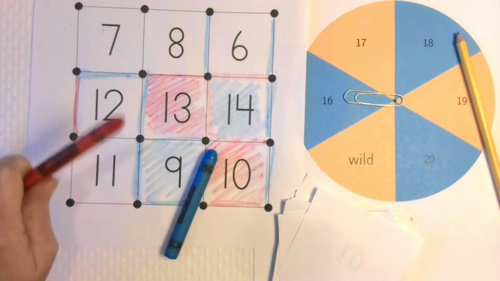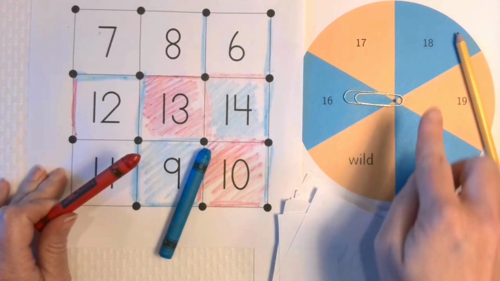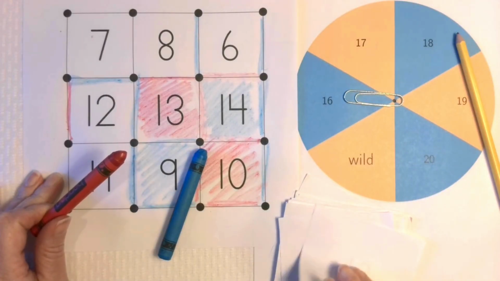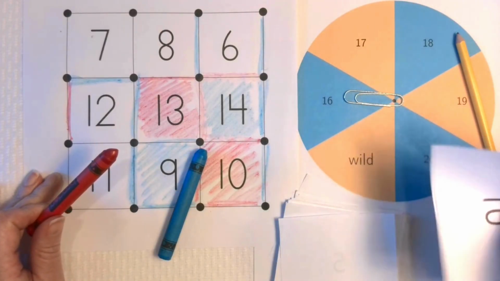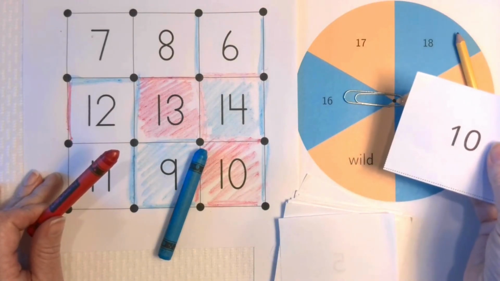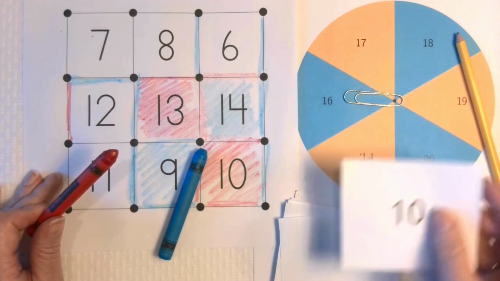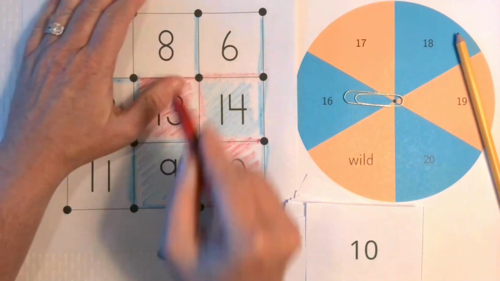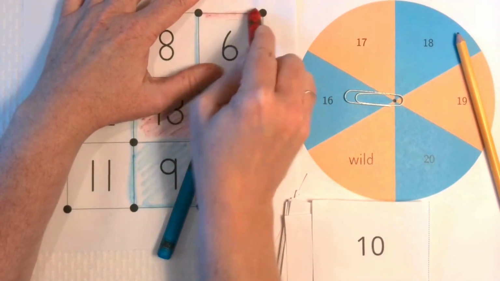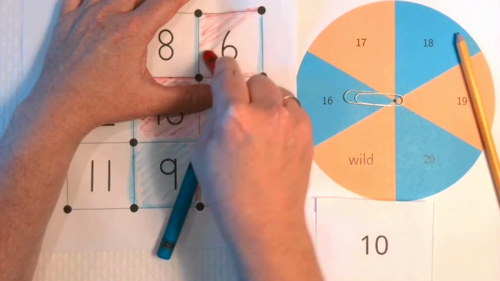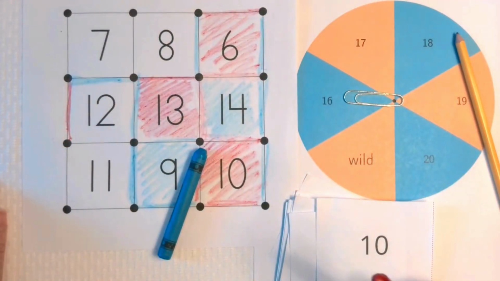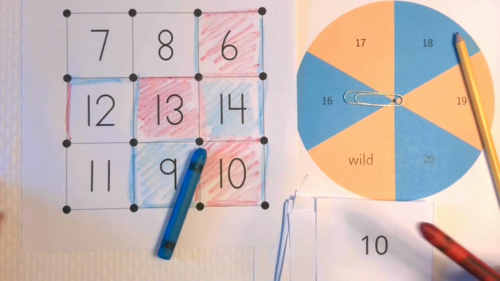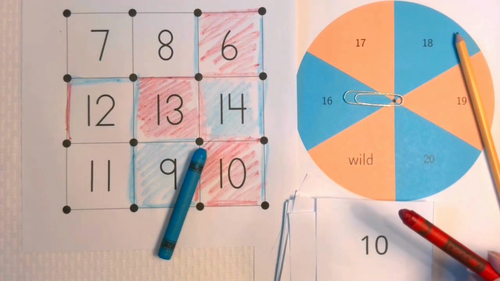So let's say that I am the red player and it is my turn. Let's say that I have spun a 16 and I've drawn a card. My card is 10. So I am looking at 16 minus 10 is 6. Now, when I find the 6 on the game board, I notice there's only one line remaining. So as I capture that line and capture this square, I notice I now have captured 3 red squares. 1, 2, 3. And with this, the red player wins the game.